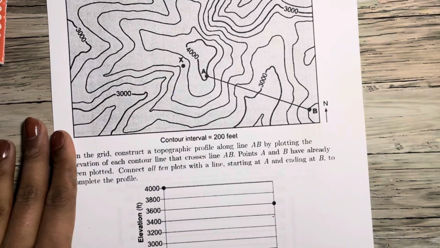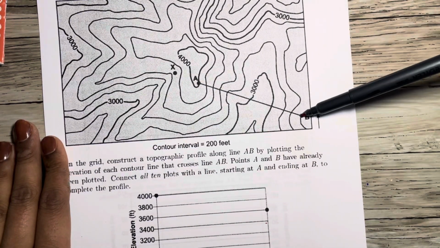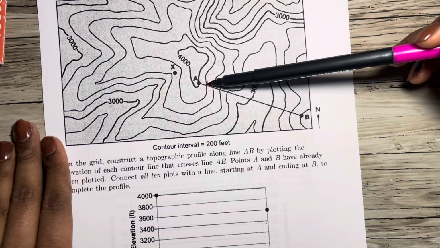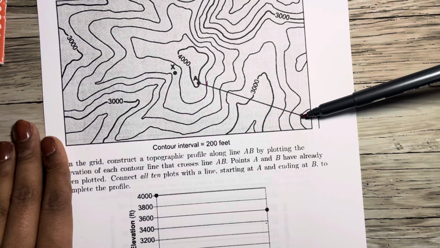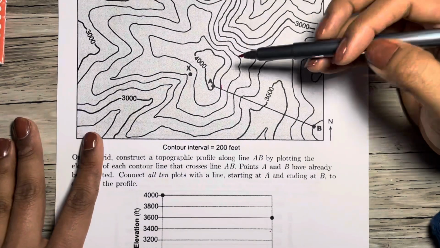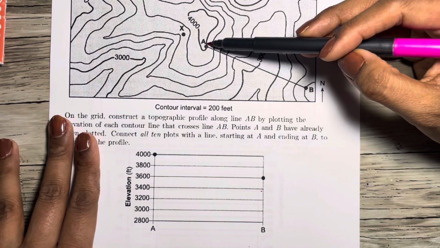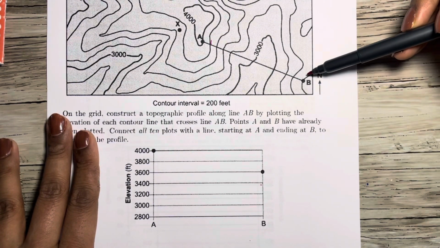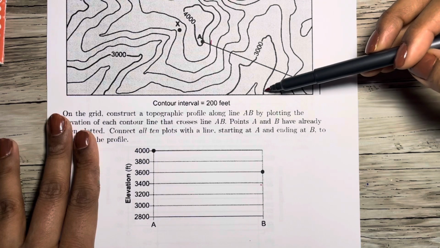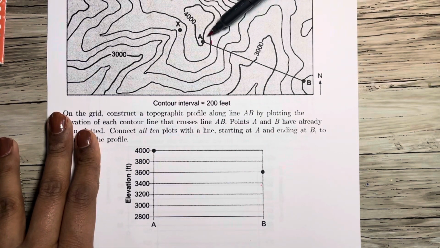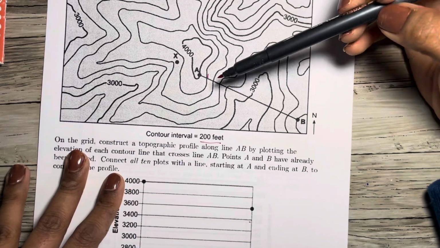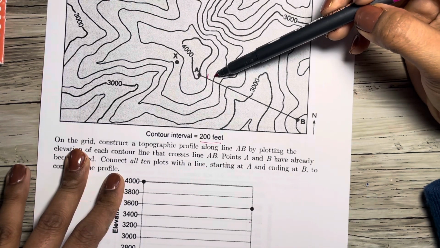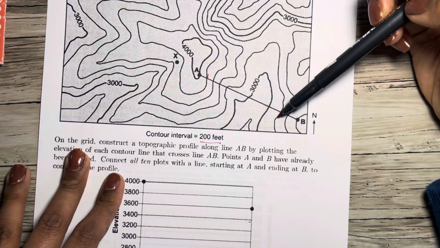So the first thing I need to do is find AB, and it's right here. And the next thing I need to do is figure out the elevation of each contour line that's crossing through line AB and write them down. So it looks like A is 4,000, and it doesn't tell me what B is, but I see that this is 3,000 here, and that tells me that my elevation is going lower as I'm going towards the southeast. And my contour interval is 200 feet. That tells me that my elevation is decreasing by 200 feet with each line as I'm going towards the southeast.